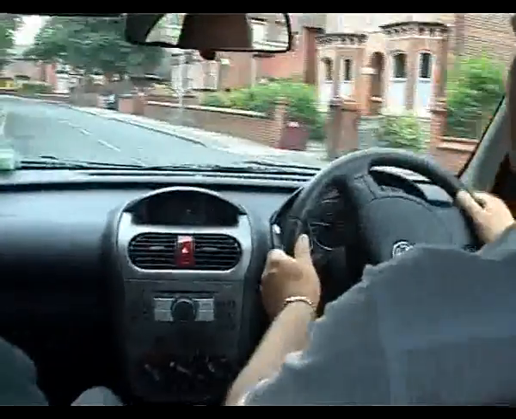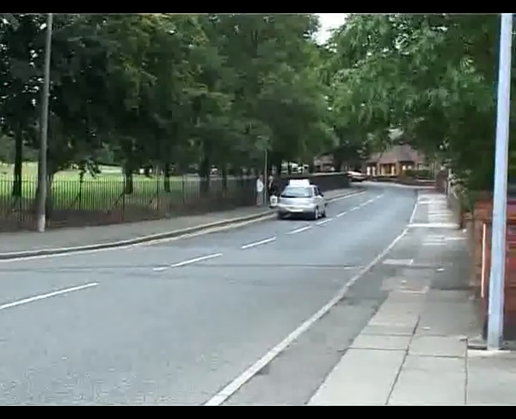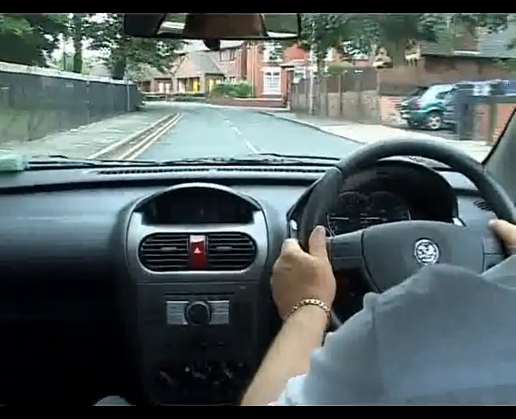That was one of them open junctions, wasn't it? It was, very good. Right, I see. And then just going to keep the car following round for the moment.